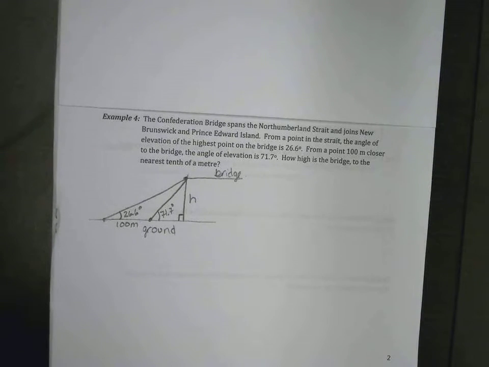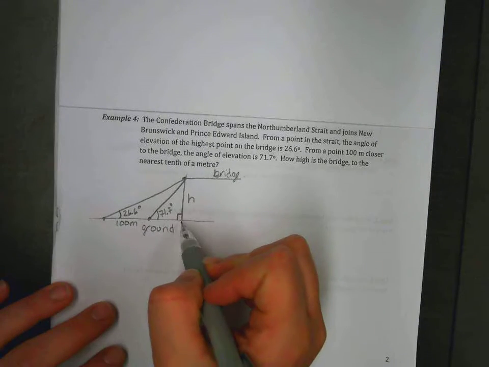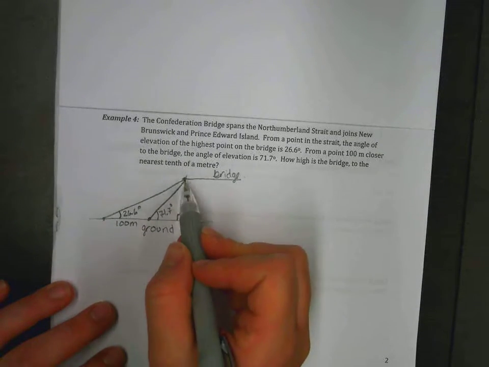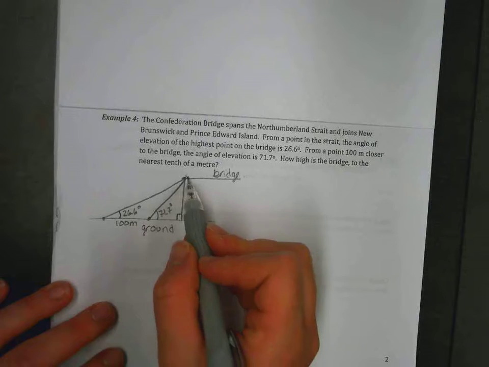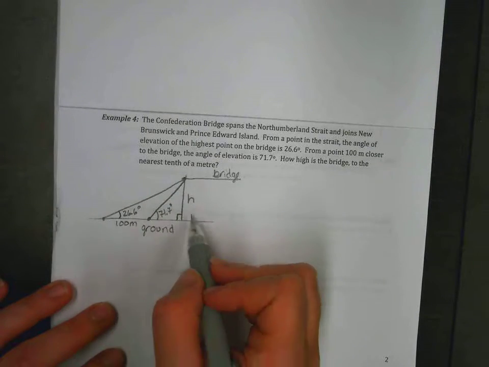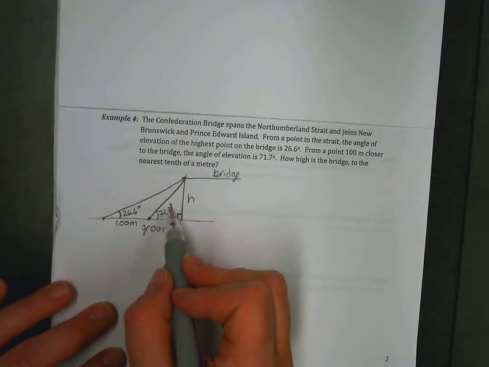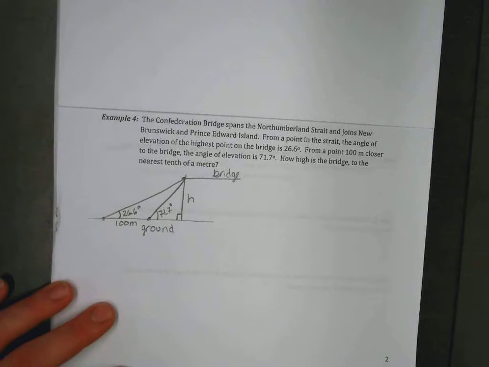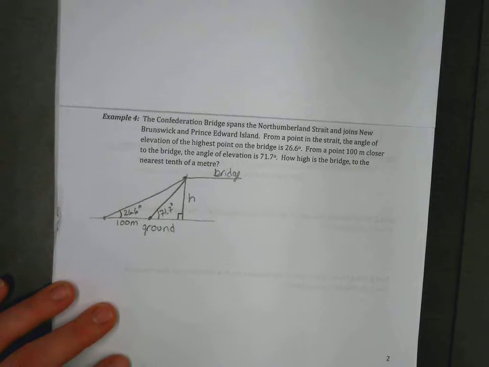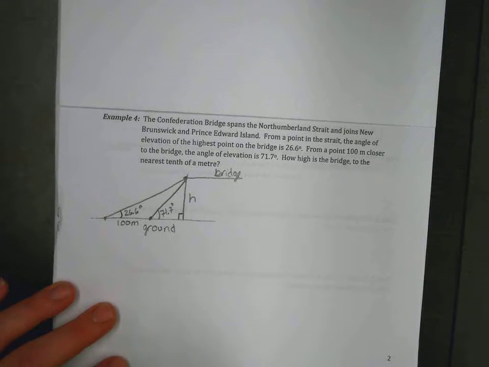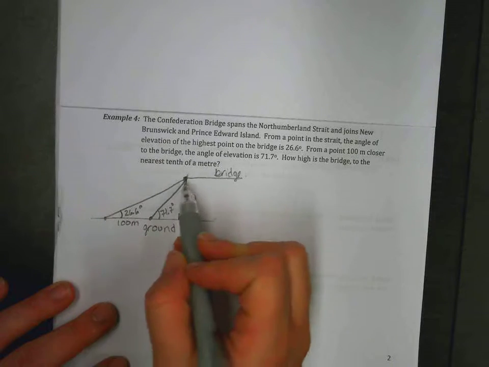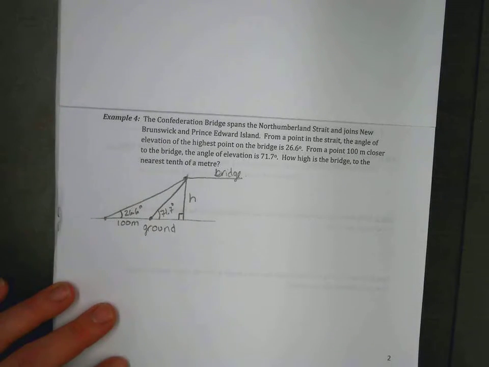All right, so how do we go about doing this? Okay, so we have two right angle triangles, a small one and a larger one. But within both of those right angle triangles, we only have one piece of information. And in order to solve a right angle triangle, heights and angles, you need two pieces of information. So we need to know something else about either this right angle triangle or this right angle triangle. It doesn't matter.